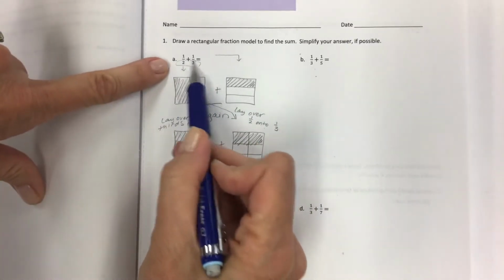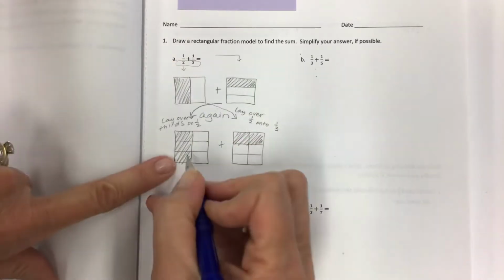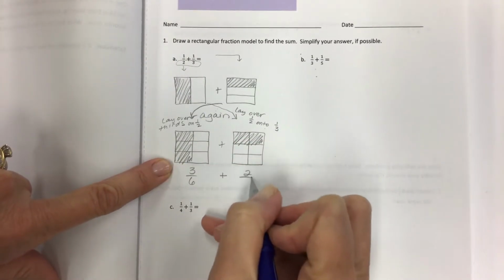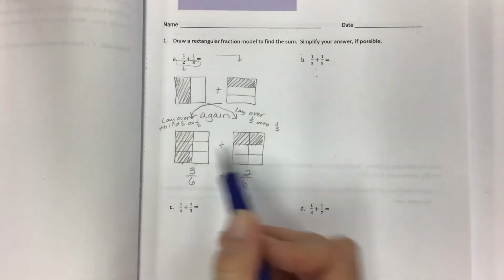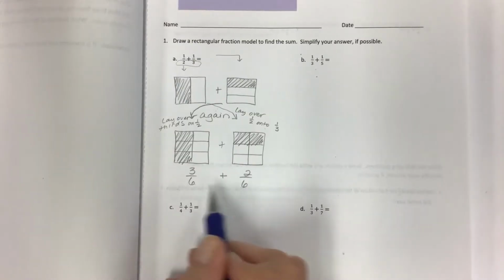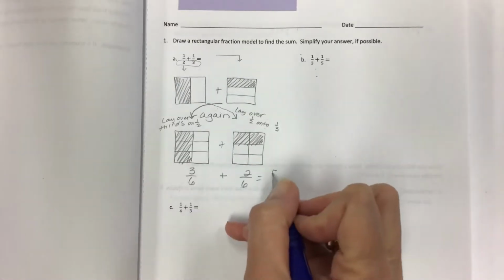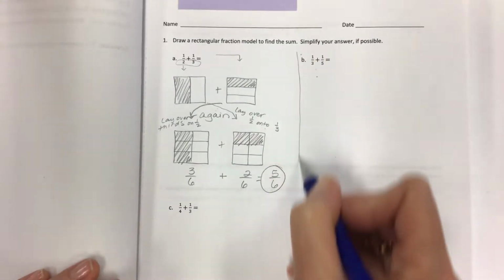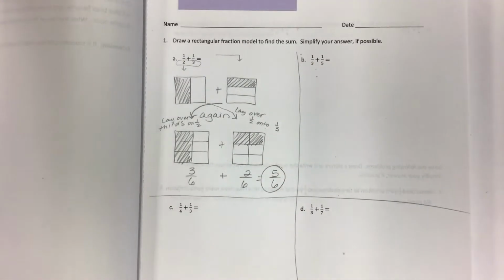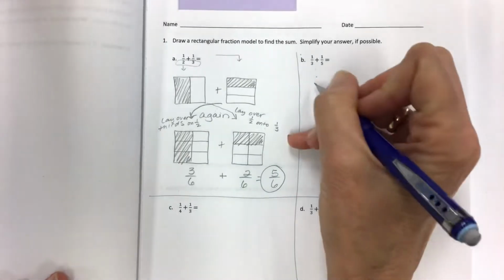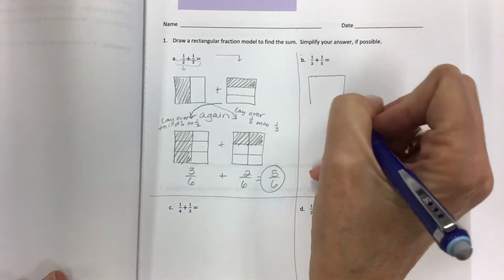Because I could not add these before because they were different, now I can see that I have 3/6 and 2/6. And so I have created this equivalent fraction with like denominators, and I can add them and get my answer. So ta-da! So that's what we're doing. That one takes up a lot of space, but the rest won't be quite so busy until you get into many, many pieces.